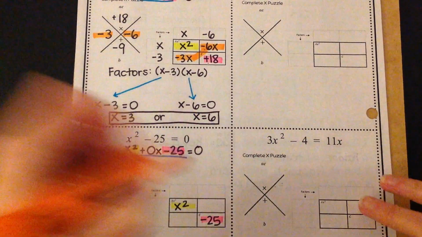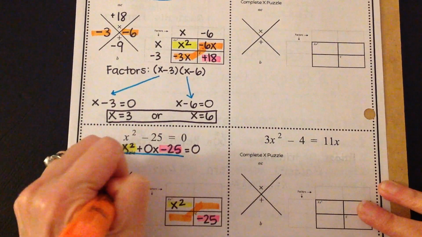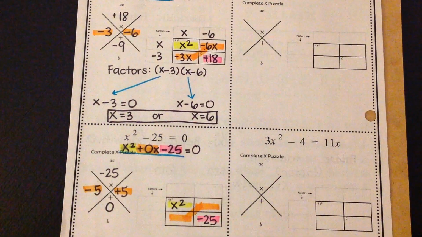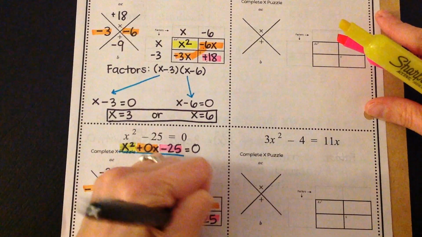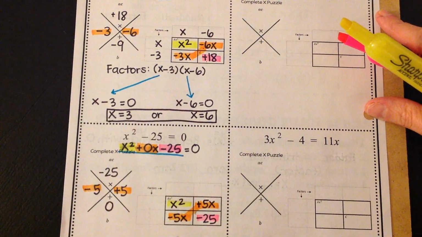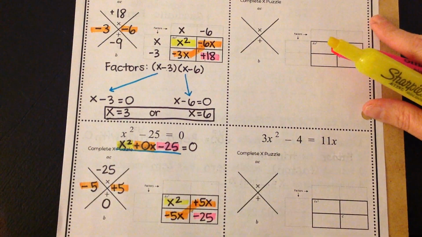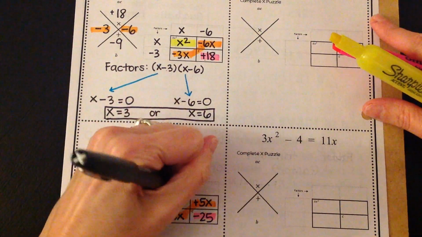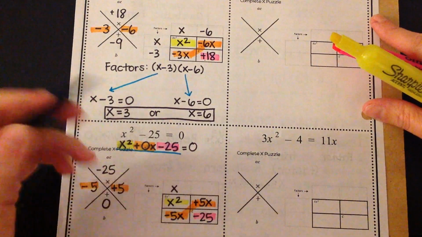And now my diagonal boxes are going to be filled in by the numbers that I got from the left and right side of my x, and those have to add together to create the middle term of my trinomial. So in one box I'm going to have negative 5x and positive 5x, and I have to add the x when I write them in my boxes because my middle term is an x term. And so now the common factor between x squared and negative 5x is x, and now I use multiplication to help me fill in the rest of my rows and columns.